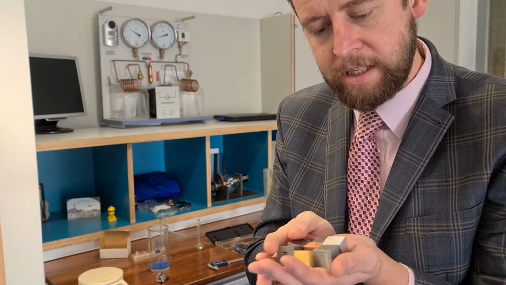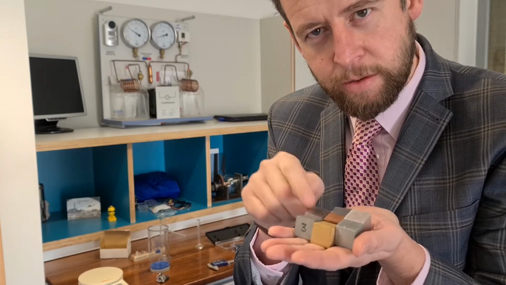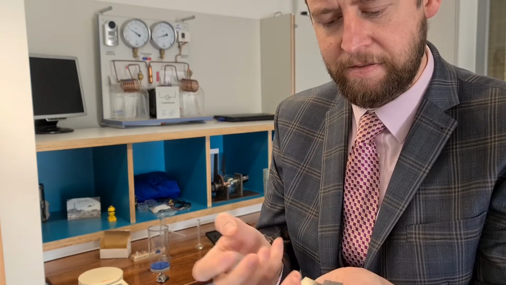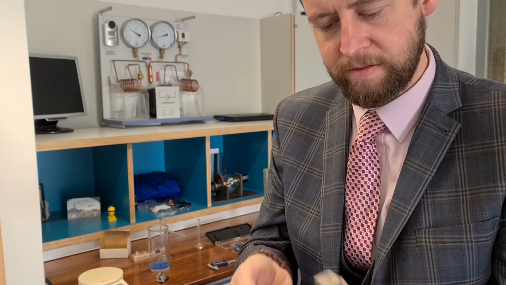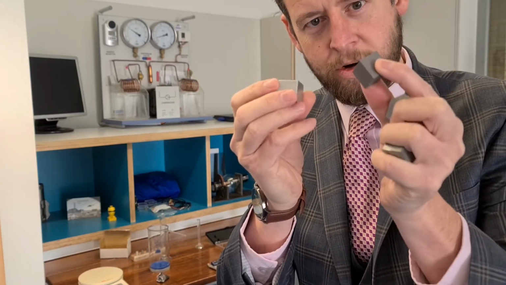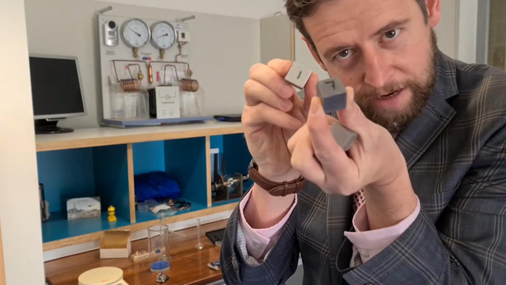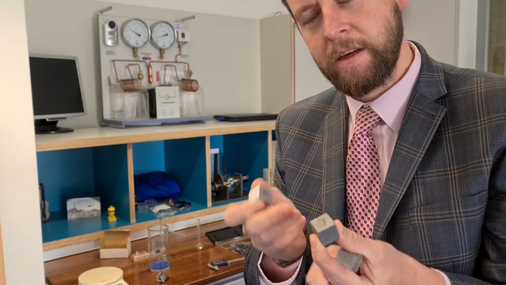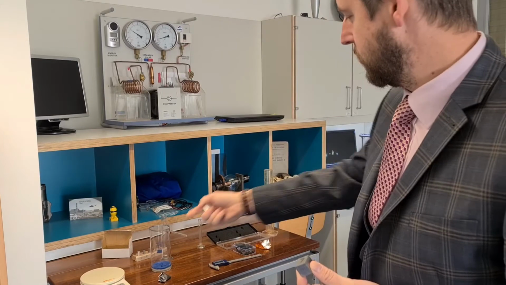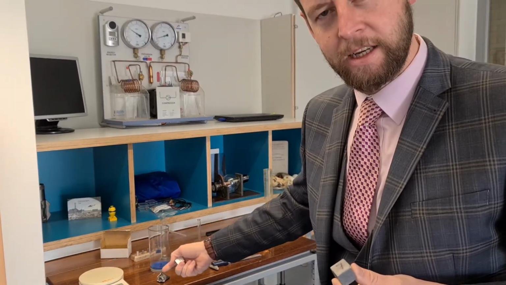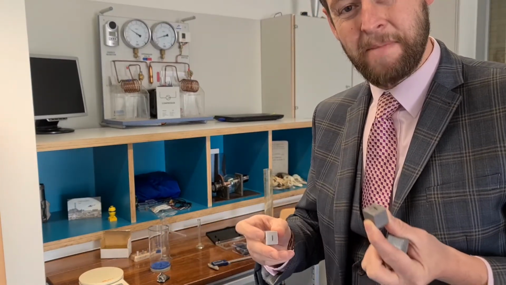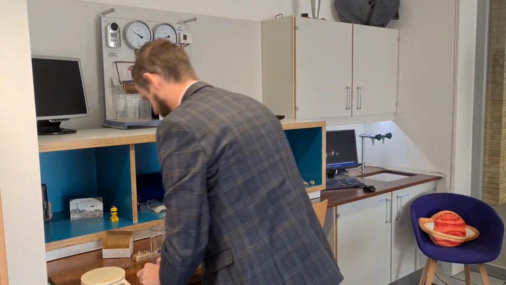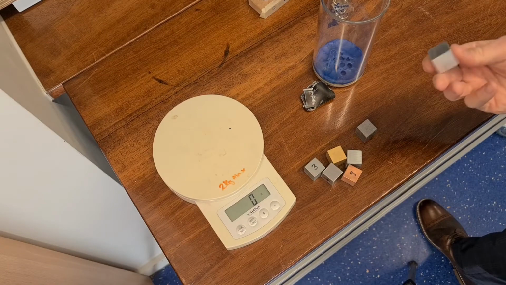But here is something very interesting. They've all been cut to exactly the same size, and yet some of these feel really quite different to other ones. Now this one and this one, number 1 and number 7, they feel different in their weight. So what I want to do is use the laboratory balance to show that actually their mass is different. So let's have a look. Right, well, let's give this a go.